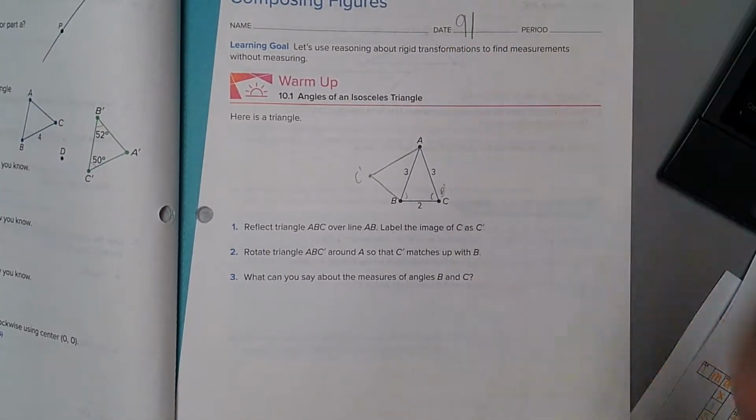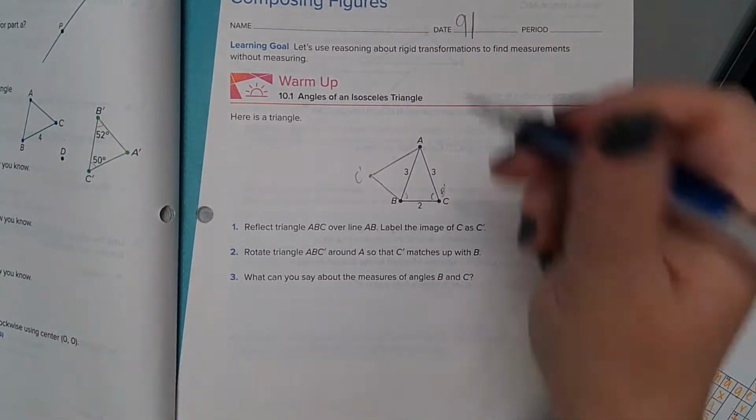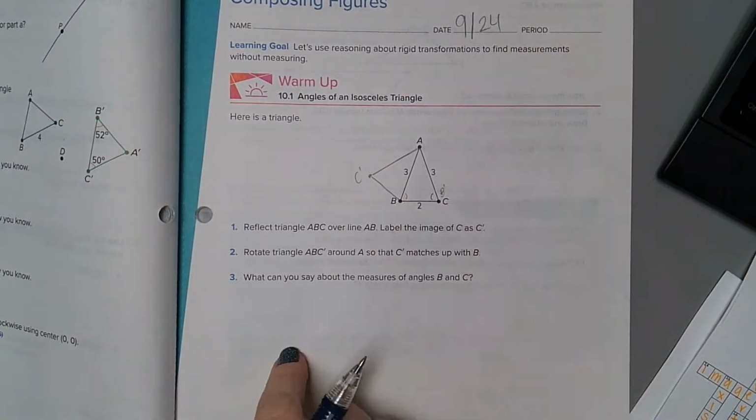Just in case you don't know, the date today is 9/24. Okay.